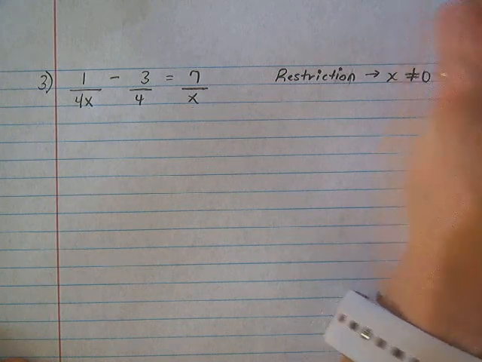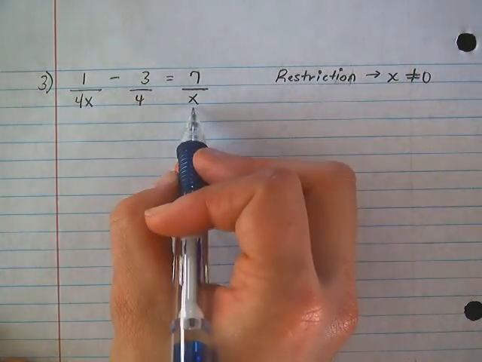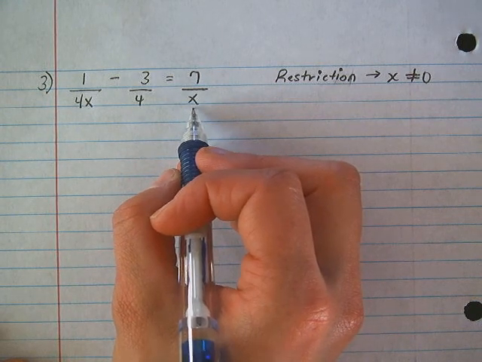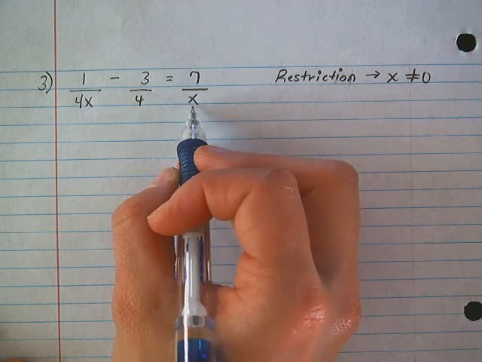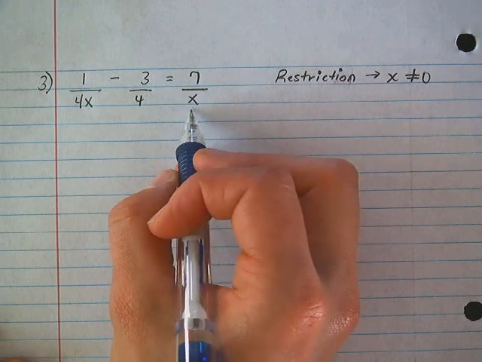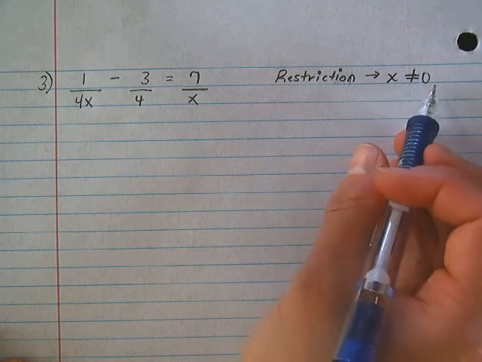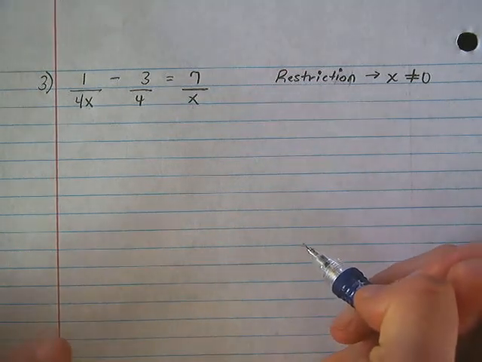And then look at anywhere else you see the x on the bottom, that's over here. What number would give you a 0 on the bottom here? Well, if I plug a 0 in for x here, that's going to give me a 0 on the bottom. So it's the same story. Okay, so x cannot be 0. So that's our restriction. That's what we're looking out for.